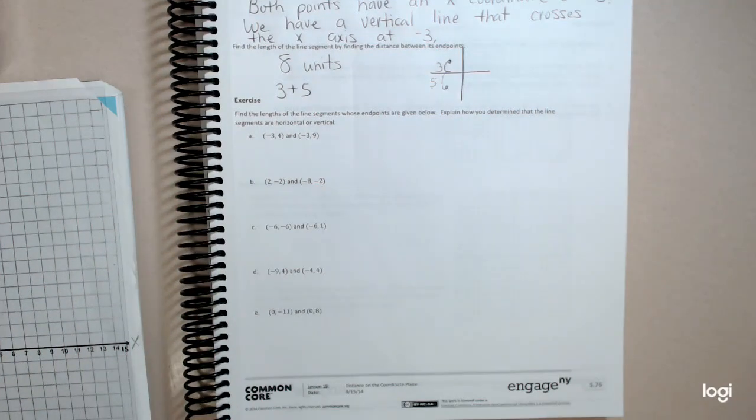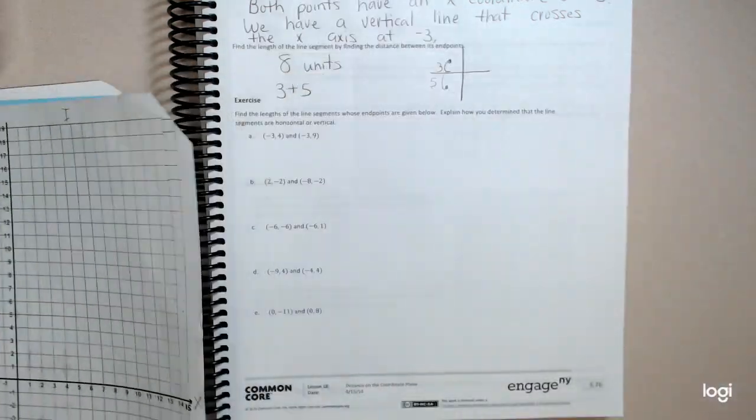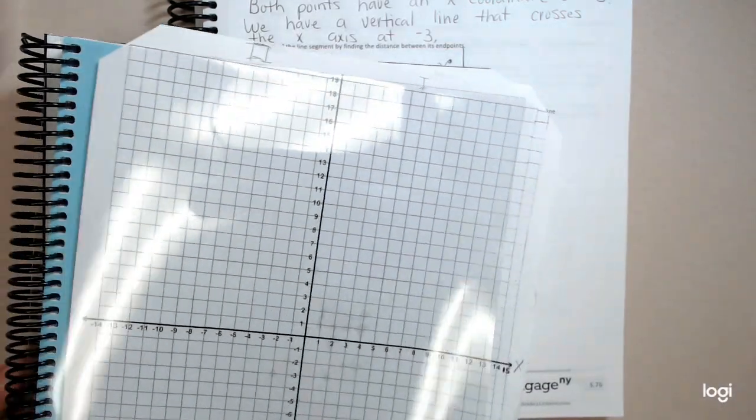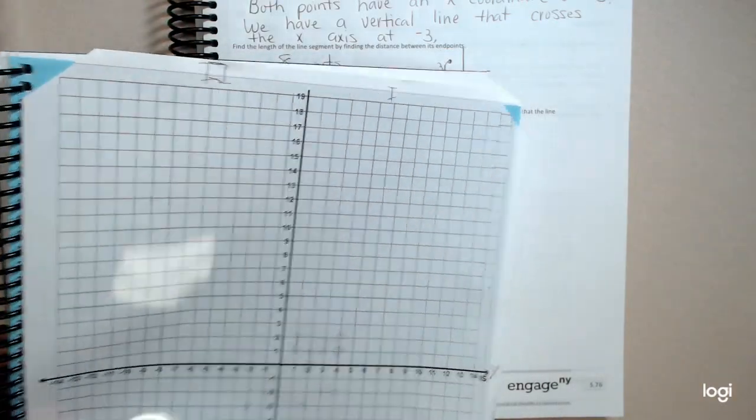Okay, so once again, if you have a coordinate grid to draw on, it is a little bit helpful. If you find one that you can copy off at home, if you notice I stuck it inside the cover of my math book, and I use that with my dry erase marker so that I can erase it. Let's look at my points.